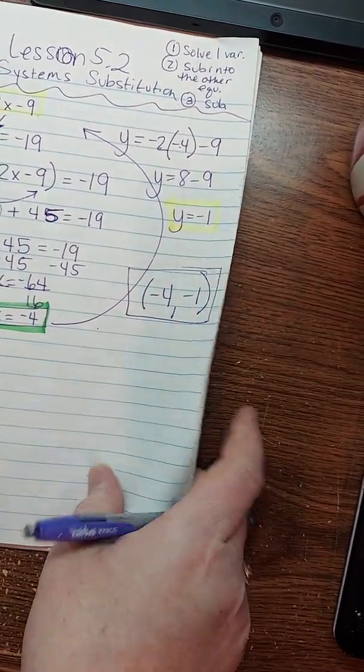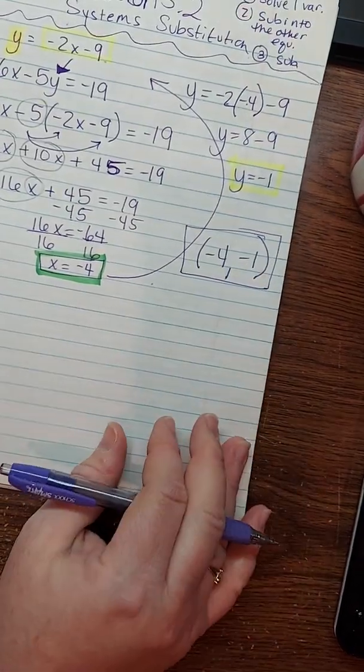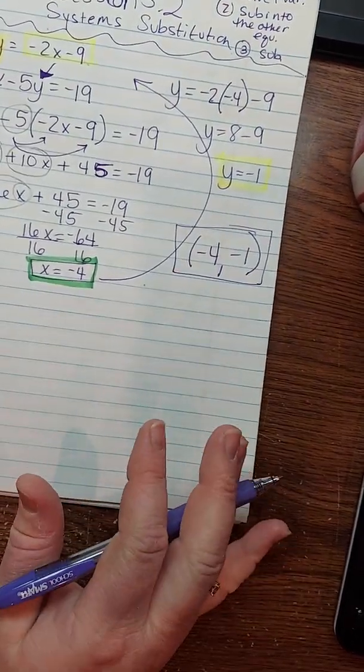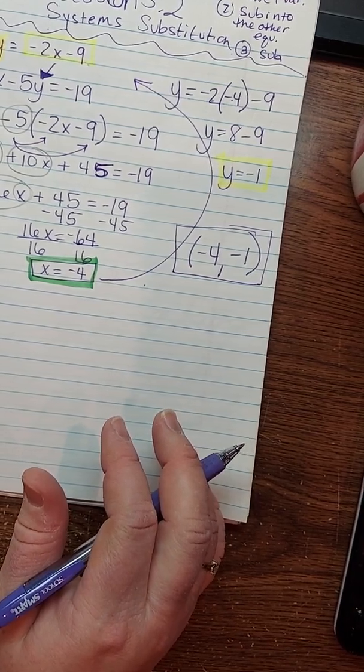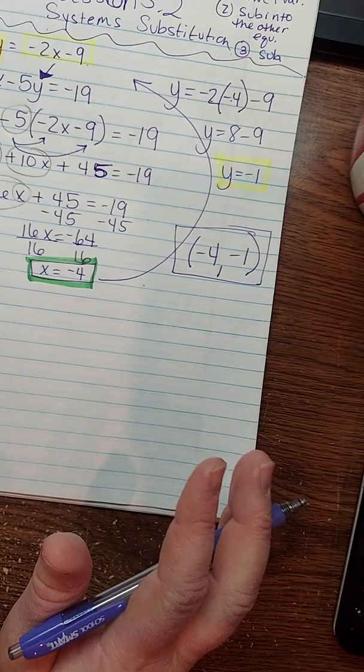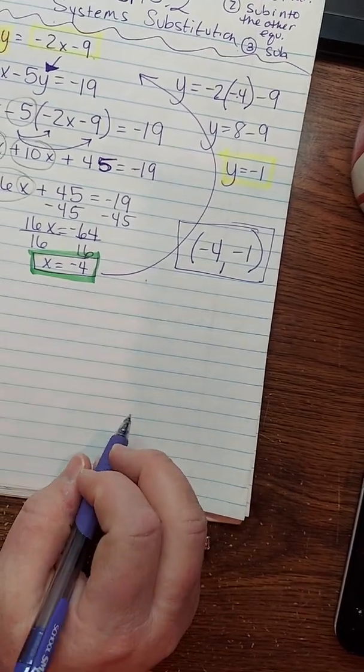And I know that for a fact. I don't have to worry that I graphed it wrong. That's exactly where those two intersect. Okay? That's all that we're dealing with throughout all this.